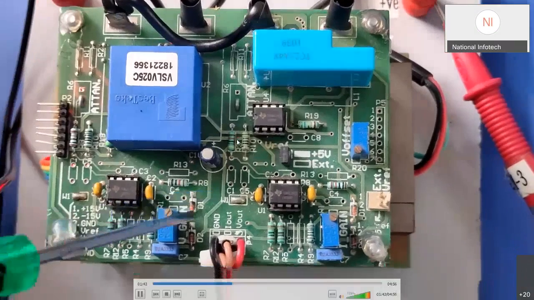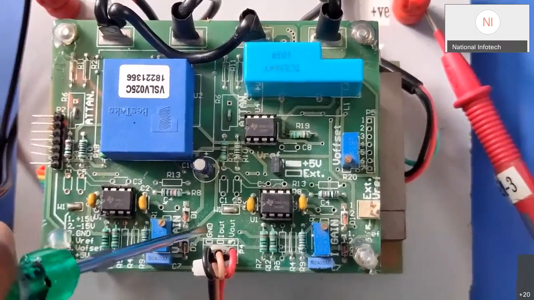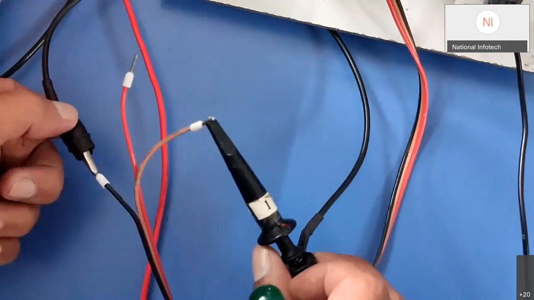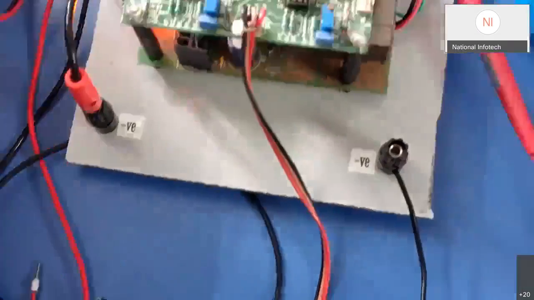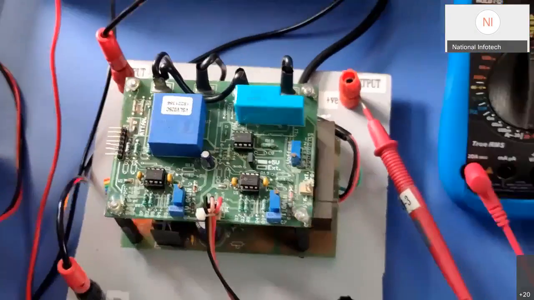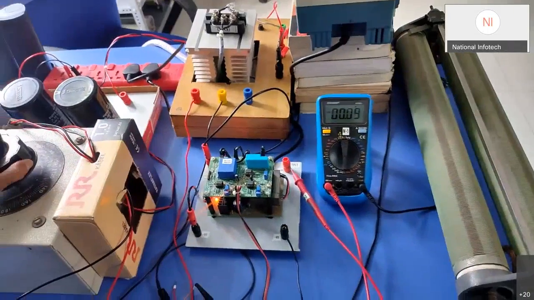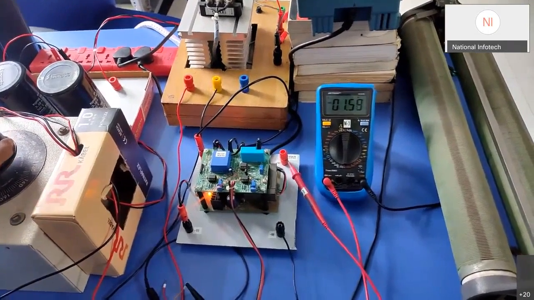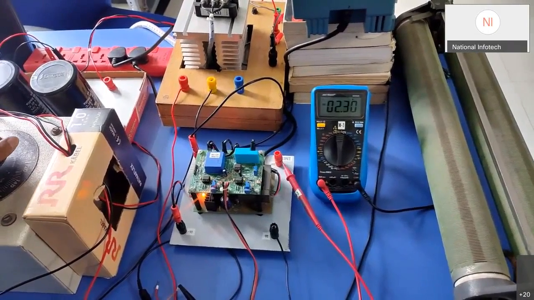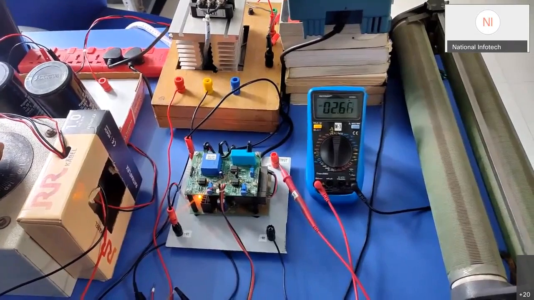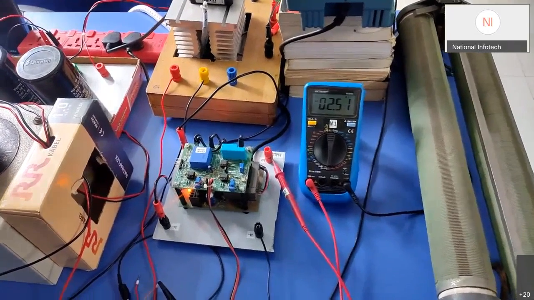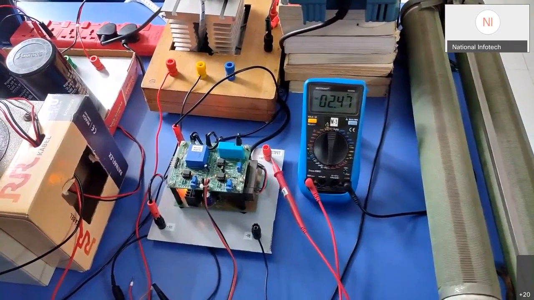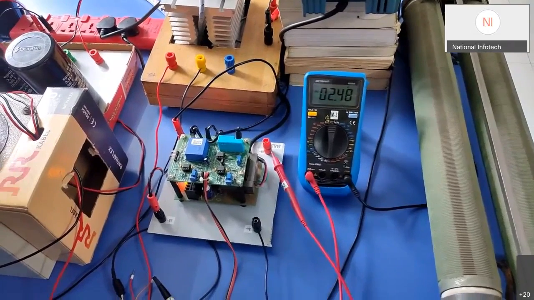Now we are connecting this on this IOUT. You may be able to see on your screen that this IOUT is where we have connected this DSO probe. IOUT and ground will be the same for both. So now I'm going to give it 2.5 ampere current. I'm gradually increasing the current, and you may be able to see it is 2.5 now. So it is set to 2.5.